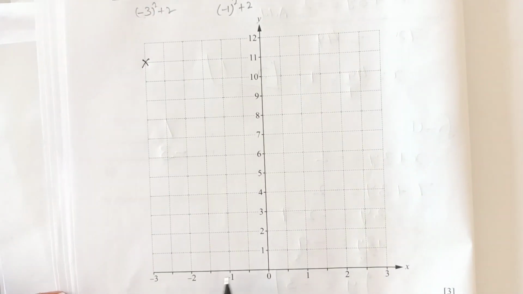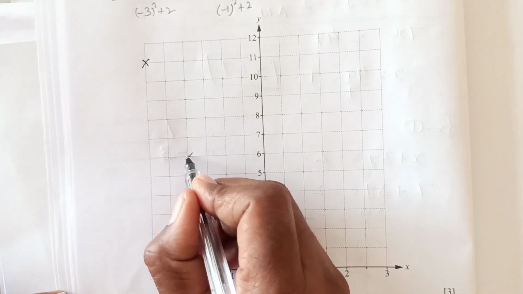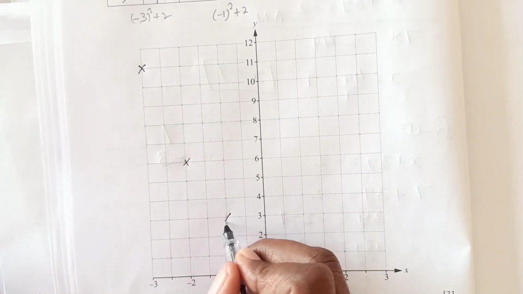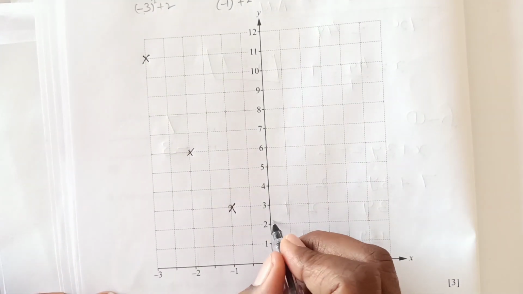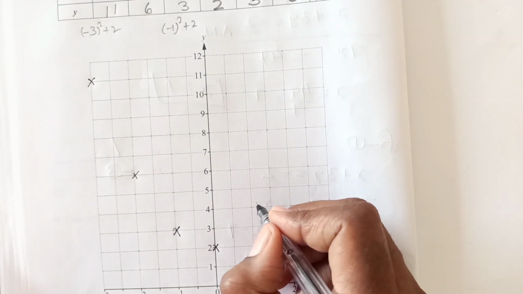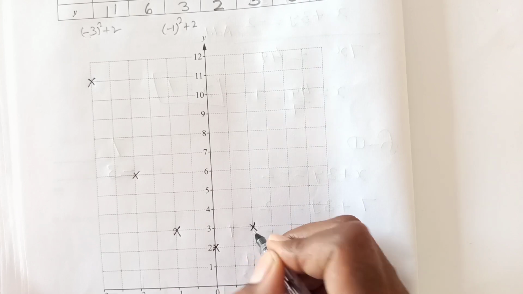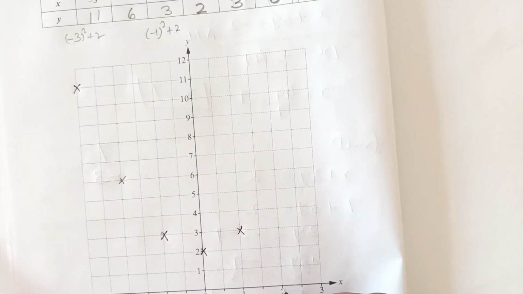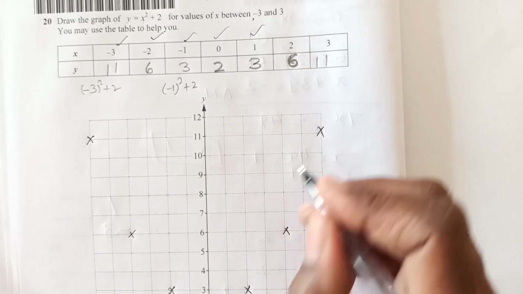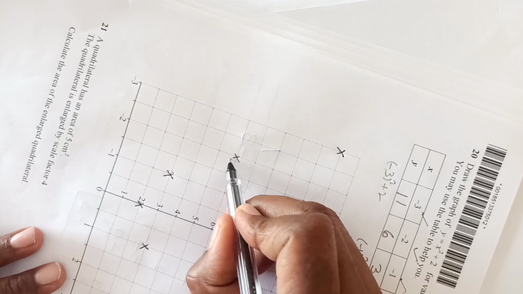Negative 2 and 6. X negative 2, y 6 is this line here. Negative 1 and 3. Then 0 and 2 is done. 1 and 3. Then 2 and 6. And 3 and 11. Now for these graphs you need to draw a freehand curve.